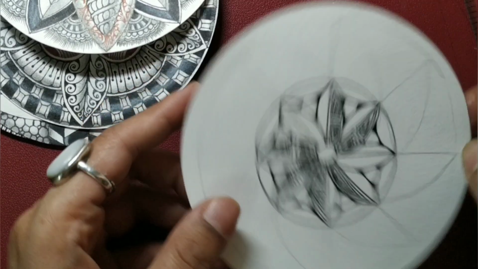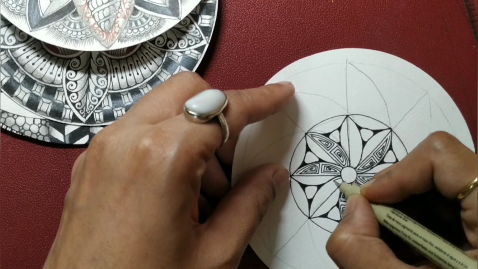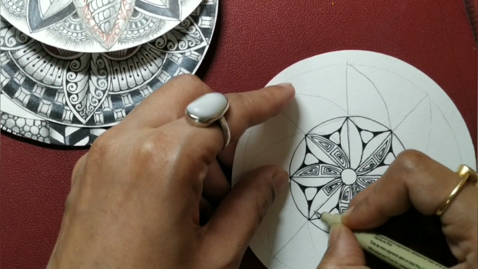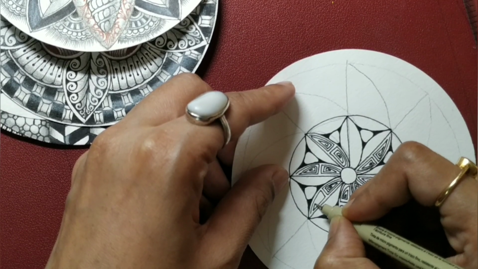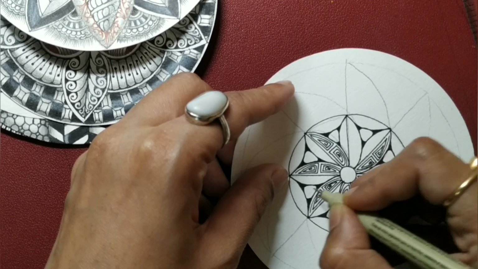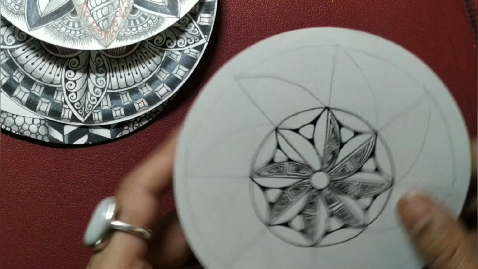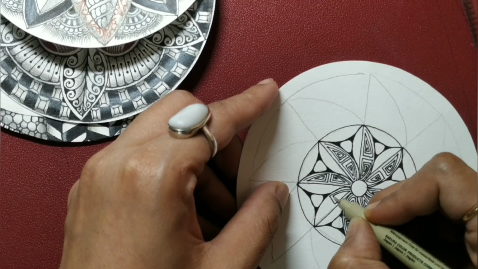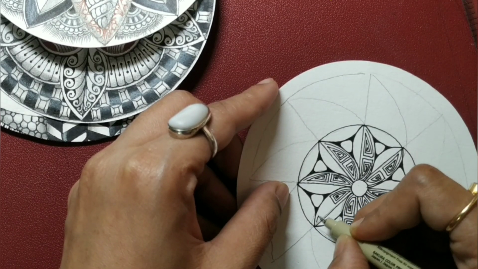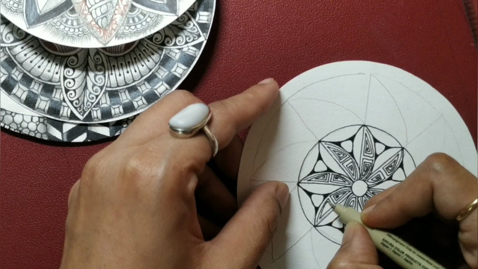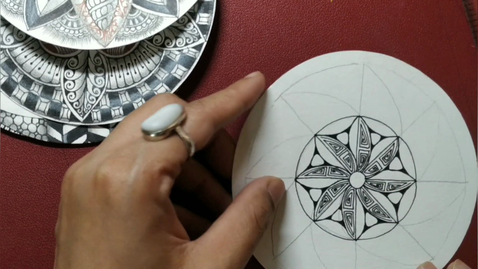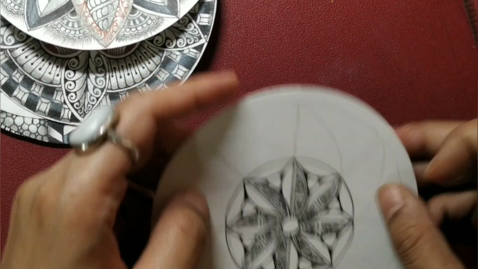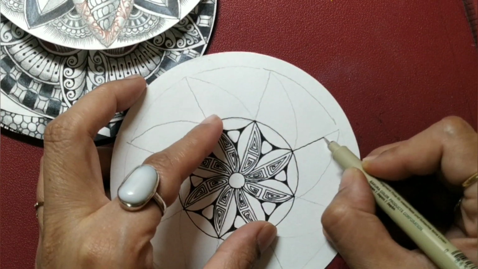Simple embellishment, a little addition to your comparatively long, large petal shapes. It provides you an opportunity to add something more inside also, right? And the last one. So it looks a little decked up. Next we will move on to the next segment.